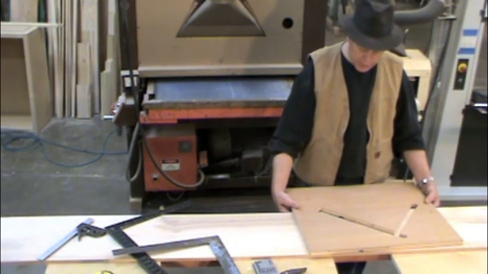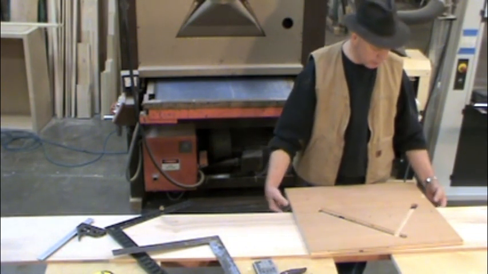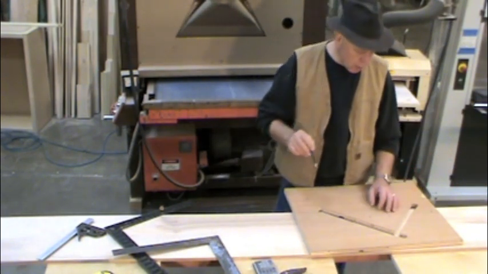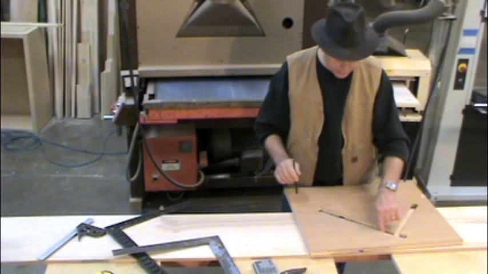We'll then put a cleat on here as a guide to run back and forth.